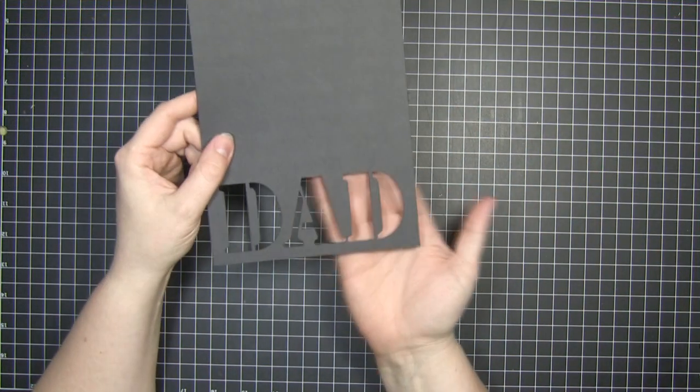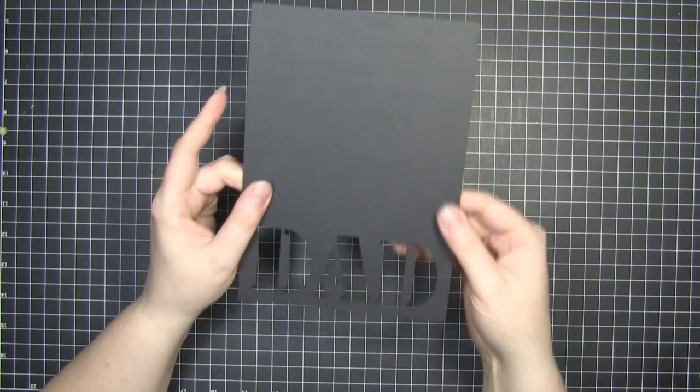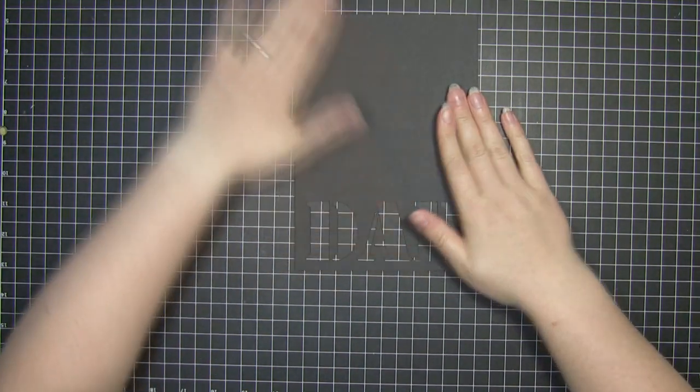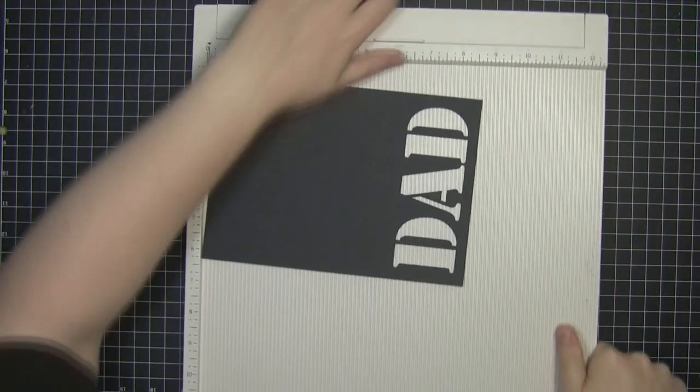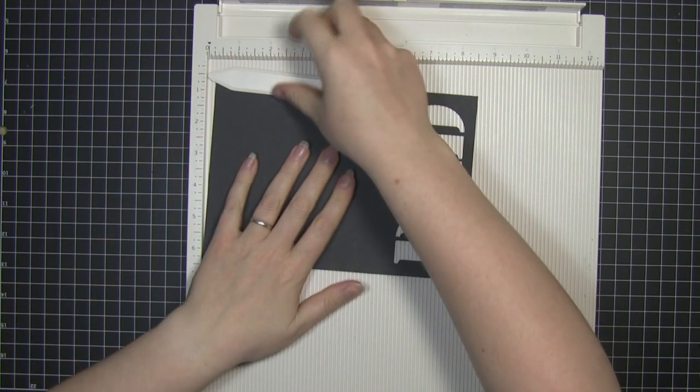So I'm going to go ahead and do that and meet you back at my craft desk. Okay, so as you can see now this has been cut out, so I have my card base. What I need to do is create the fold in this card. So just to be sure I get it in the right place, I'm going to score it.